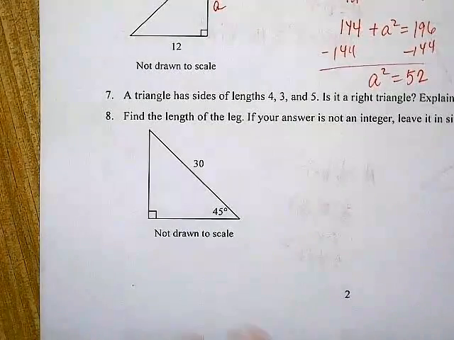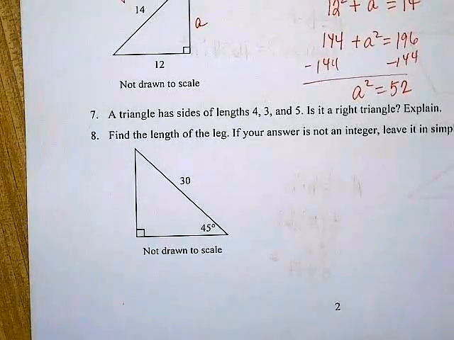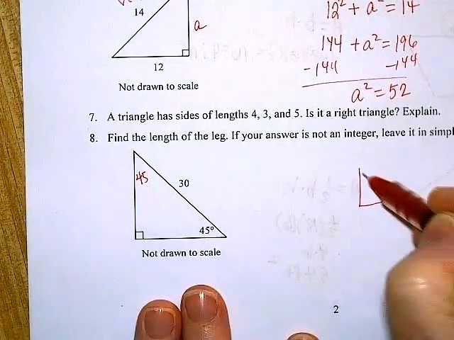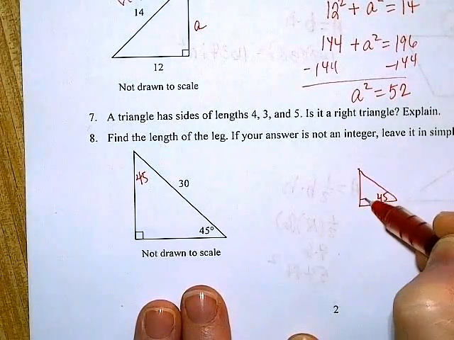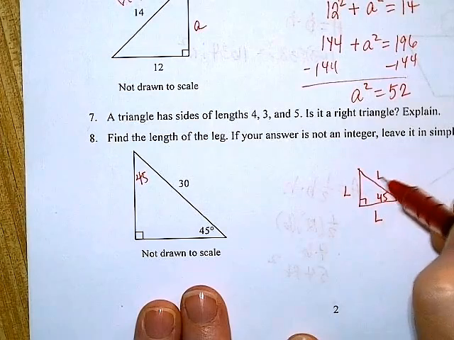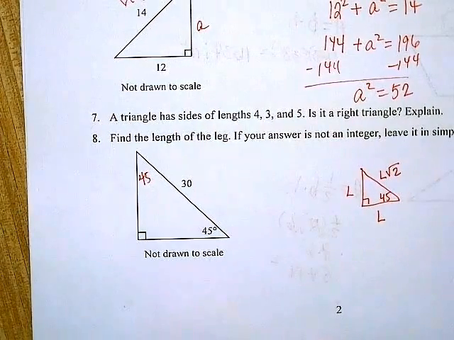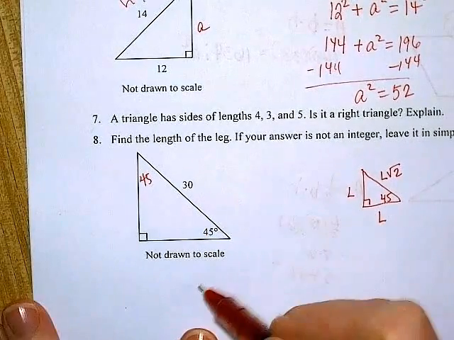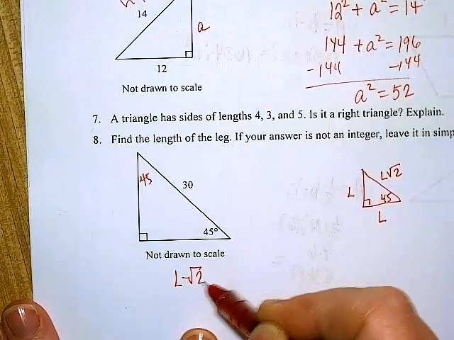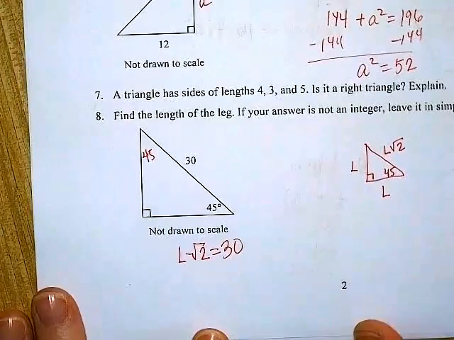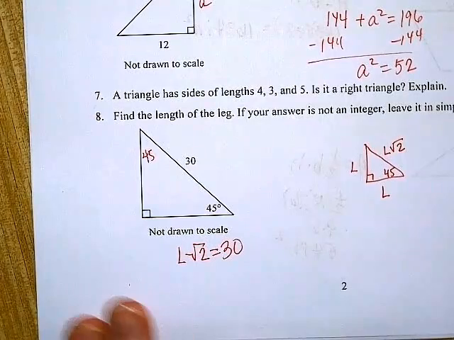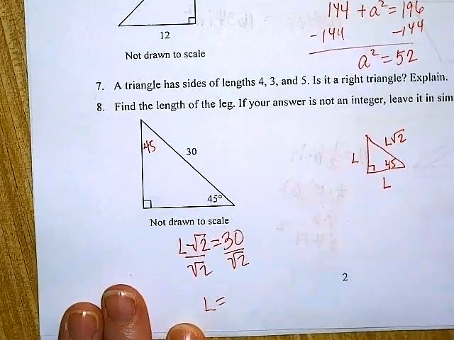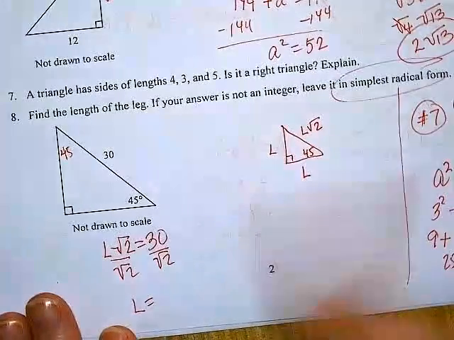Number 8, find the length of the leg. What kind of triangle is this? 45, 45, 90. In a 45, 45, 90, the legs are the same length, and the leg times the square root of 2 will give you the hypotenuse. They're giving me the hypotenuse. So the leg times the square root of 2 is equal to 30. In order to find the leg, I've got to divide by the square root of 2. It says leave it in radical form, but I can't leave a radical in the bottom.